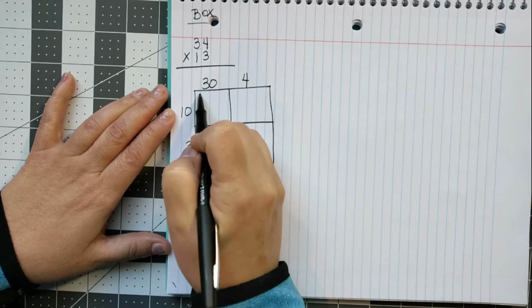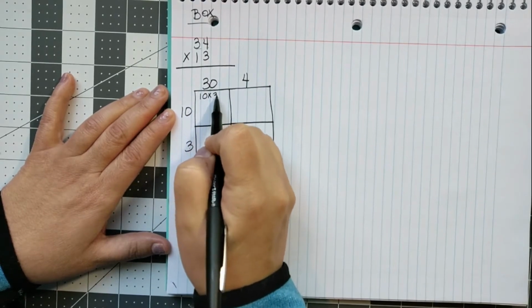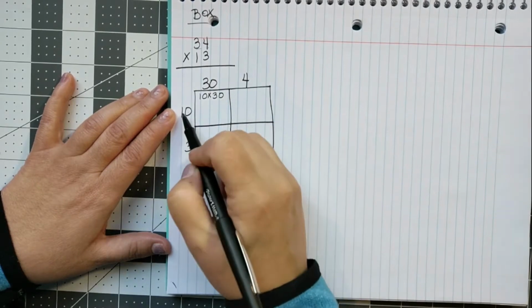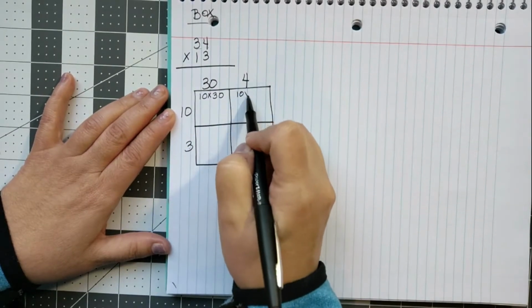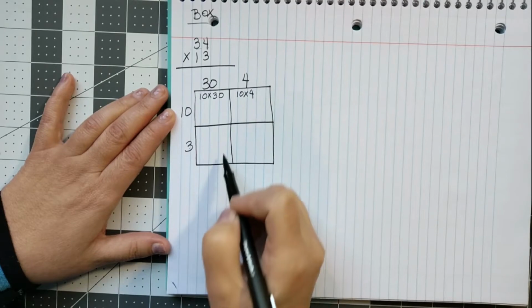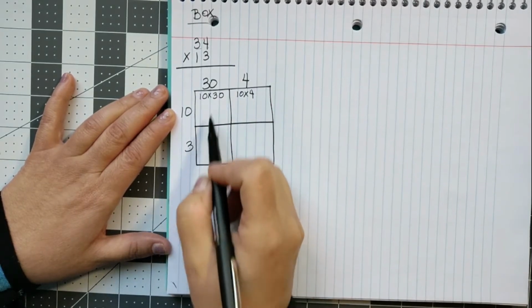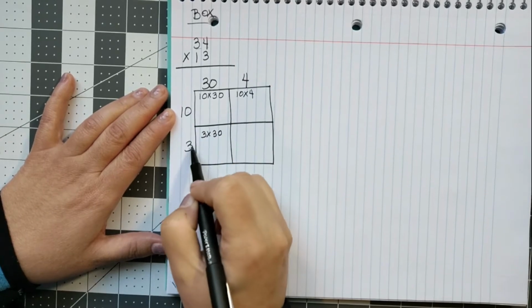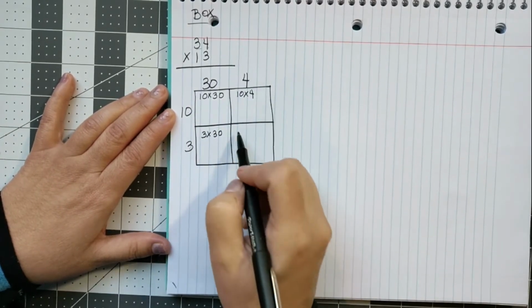Then we're going to work out the problems inside each of the squares. So this problem is 10 times 30. Then this problem will be 10 times 4. And then 3 times 30. And then 3 times 4.